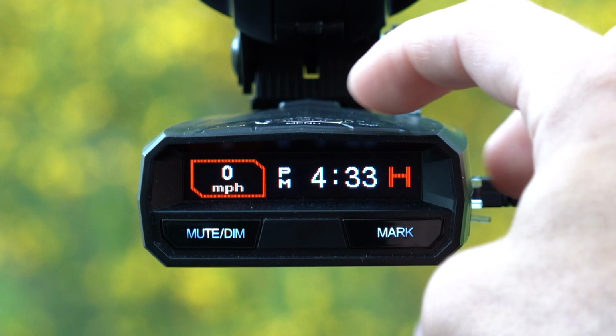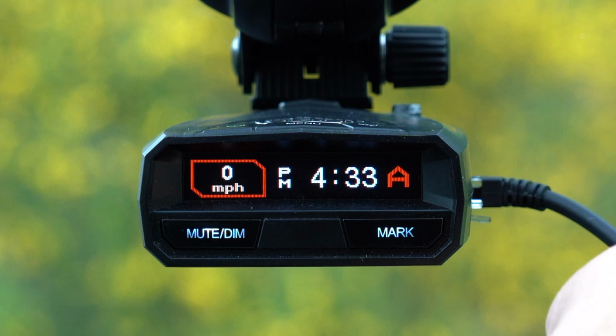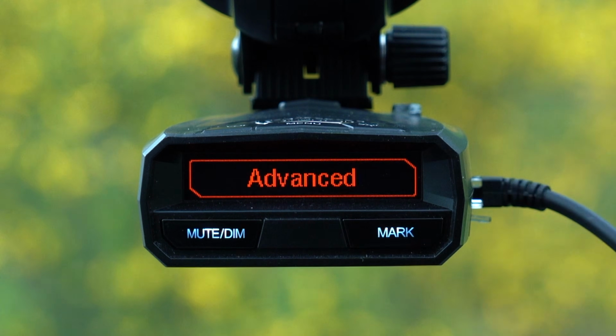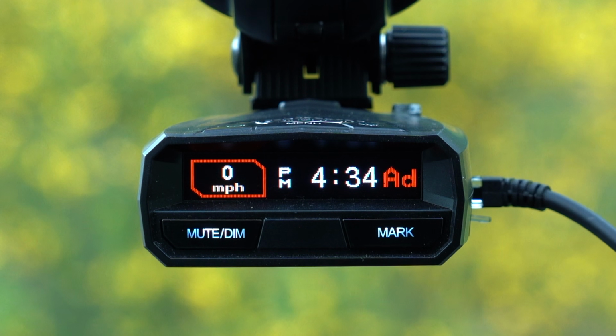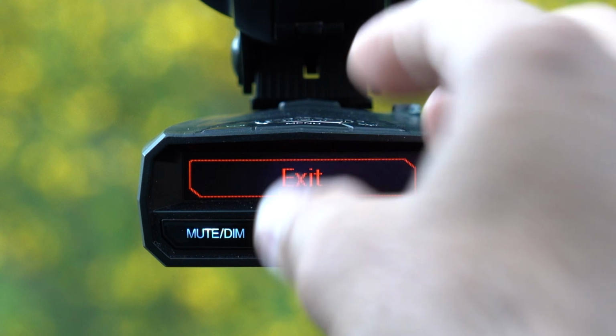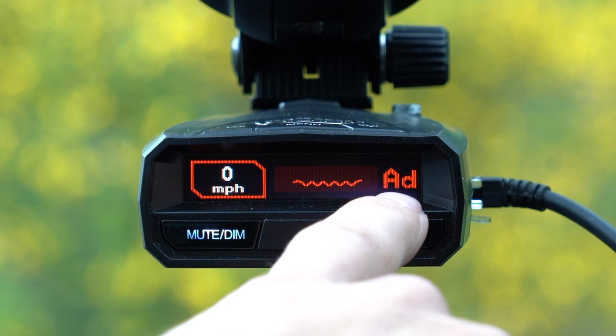You can still see the mode, so you can see the H right now for highway. You can also still see things like auto and advanced. Here's the A for auto mode, and if you switch it to advanced, it's going to be a D to let you know that it's advanced. And then finally, you can switch to the scan display like this, which gives you kind of a scanning display like that. It doesn't really tell you anything particularly useful. It's just kind of a little animation. And you can still see what mode you're in right there.